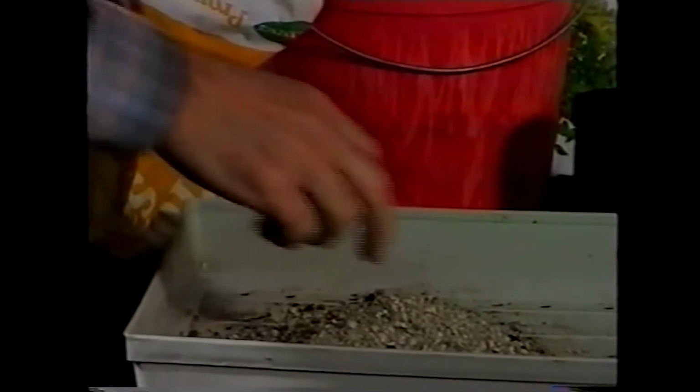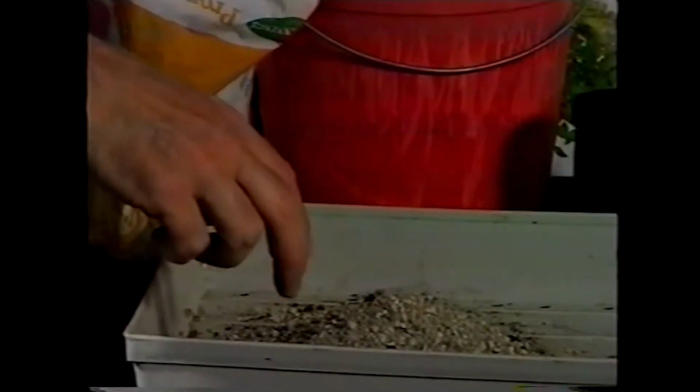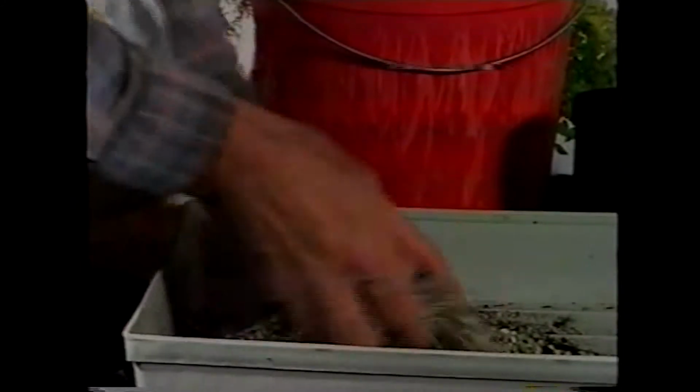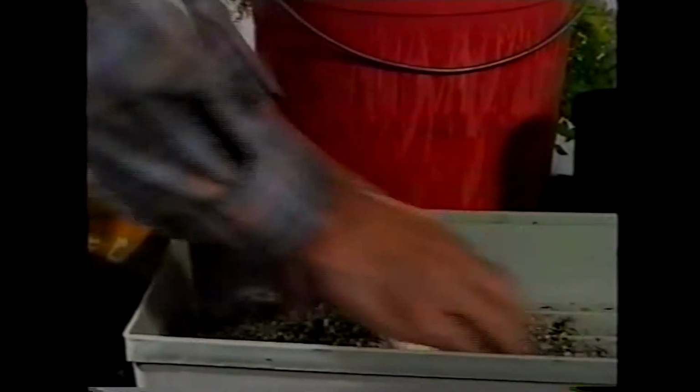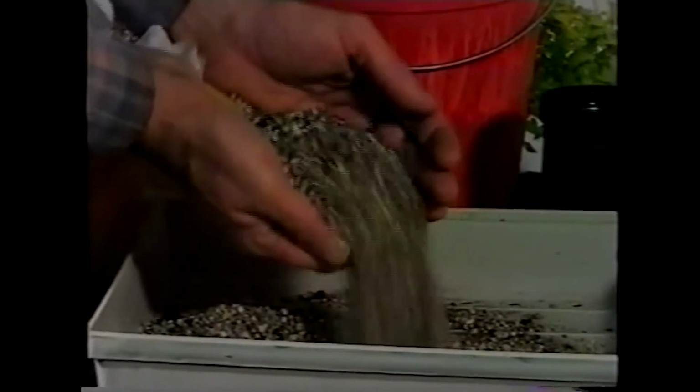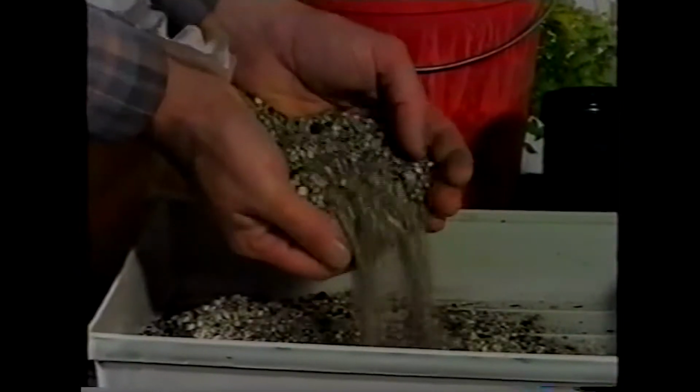1, 2, 3, I'll put 4, 5. And I had a handful in before, so that's 6 handfuls of that. I had 1 handful of peat in. I'll put another handful of peat in. You can see you don't need to be that precise about your proportions. You can do it like that. You end up with a mix like that. Now that's a standard sort of propagation mix.